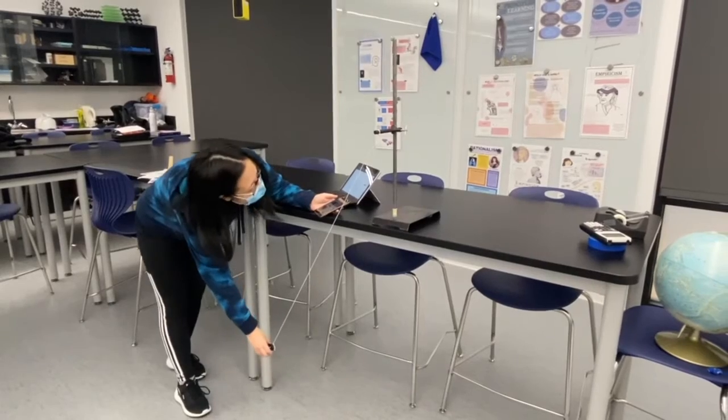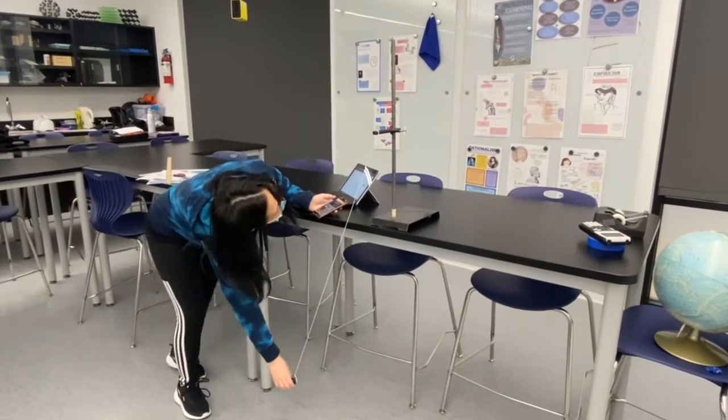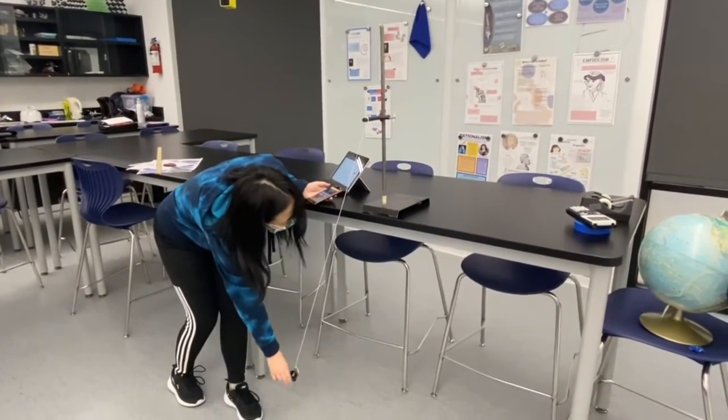When you swing it, we made sure we did it at an angle less than 10 degrees and ensure there was minimal swing.